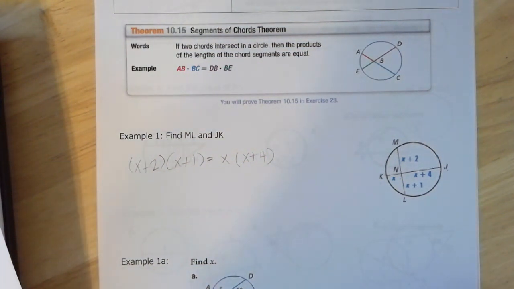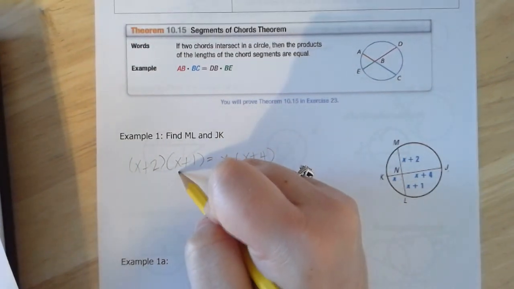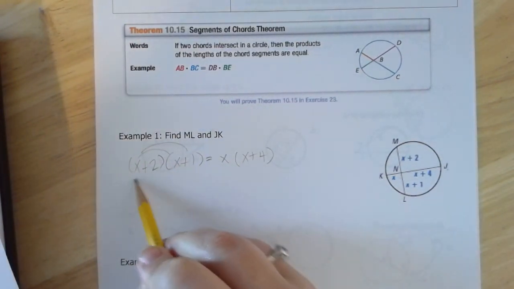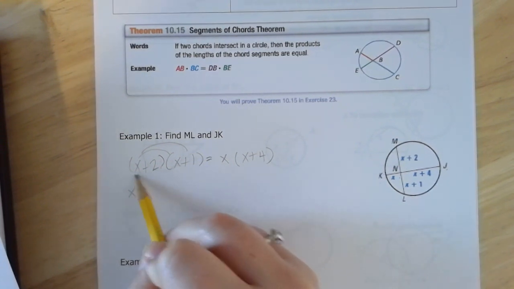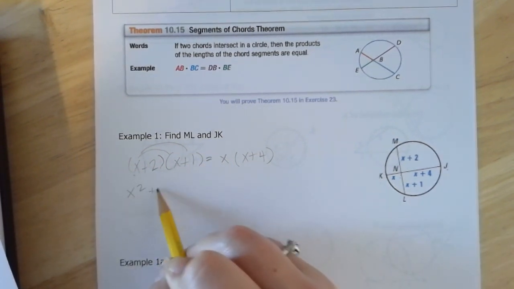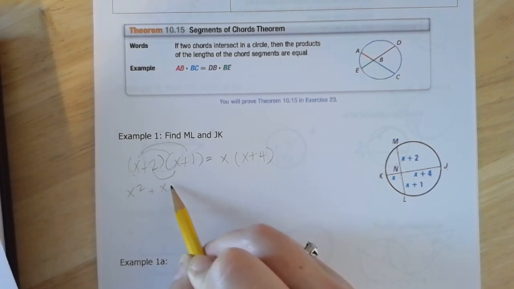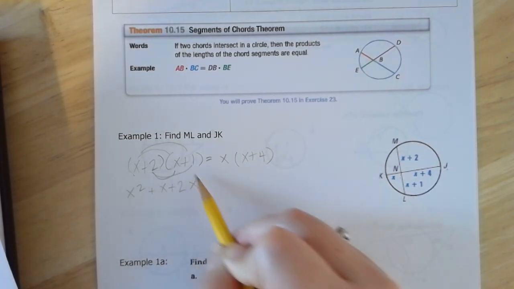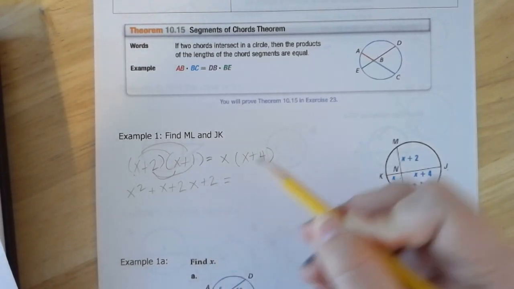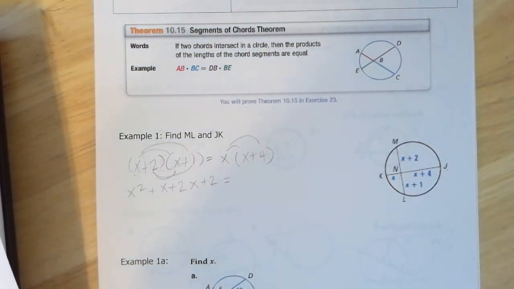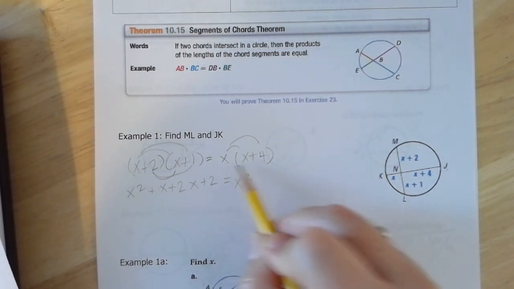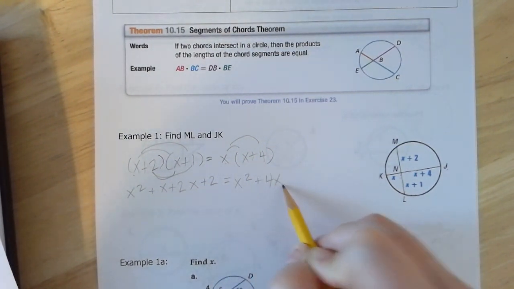Now, we're going to multiply this out. Over here, you have to FOIL this. Multiply it. x times x is x squared. x times 1 is x. 2 times x is 2x. 2 times 1 is 2. On this side, distribute. It's only one term, so you're only going to distribute. x times x is x squared. x times 4 is 4x.